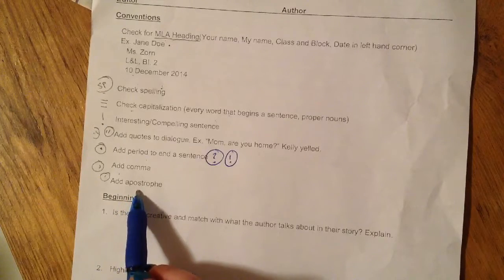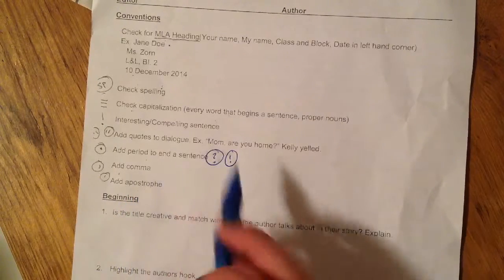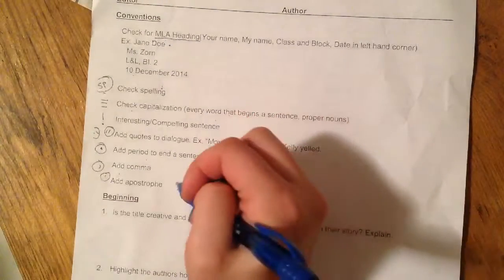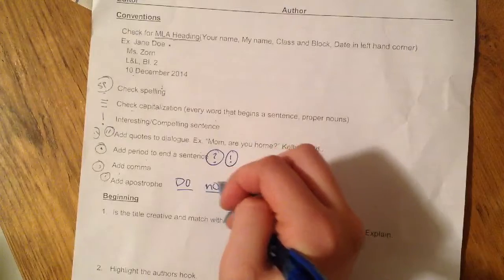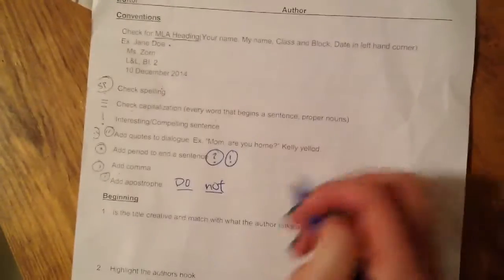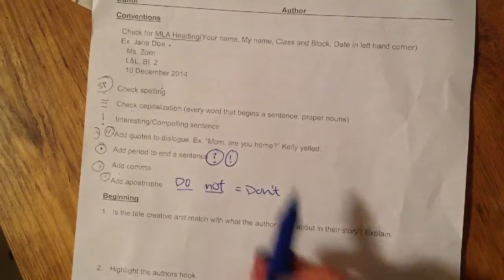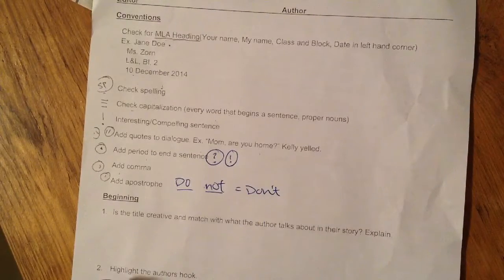Remember, apostrophe is for those words that are actually 2 words that we put together. So do and not is don't. Okay, but it doesn't work without that apostrophe because that signals to us that it's do not.